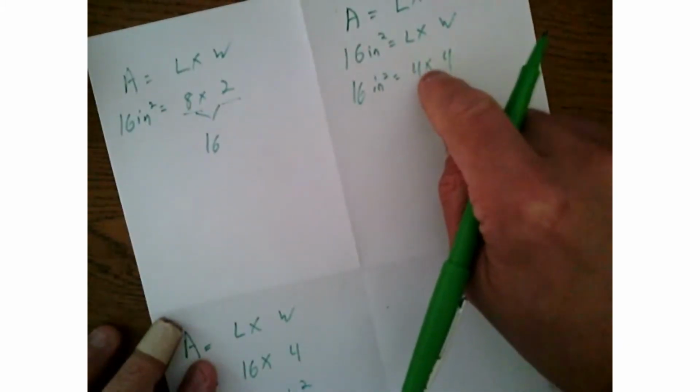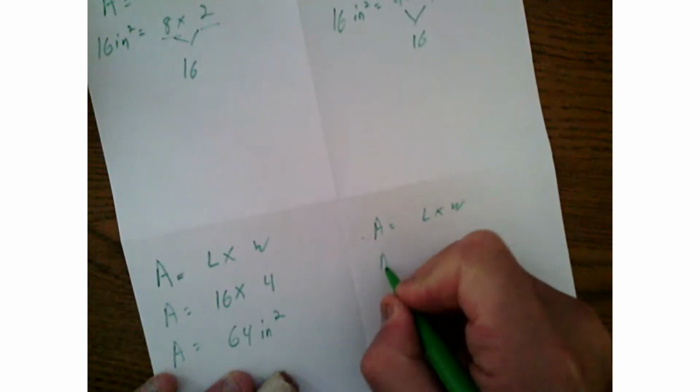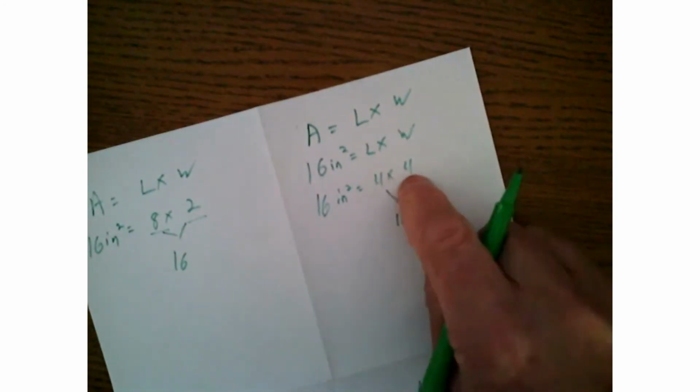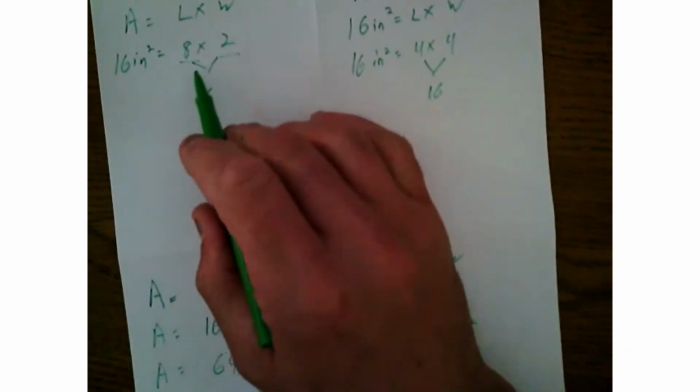Now let's just pretend you didn't use 8 times 2, you used 4 times 4. Well, watch this. Area equals length times width. So in this case, we double the length and double the width, so 8 times 8, which also equals 64. So when you're doubling the length and doubling the width inside of an area, it doesn't matter which length and width you work with.